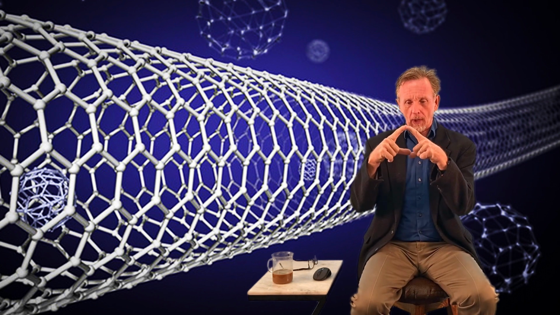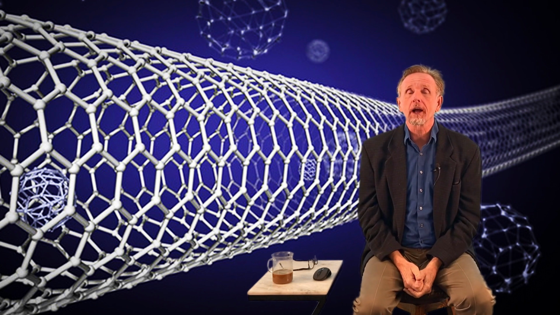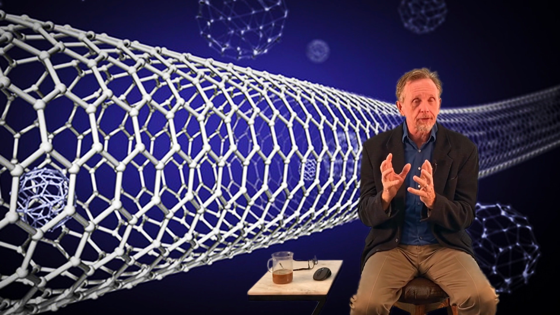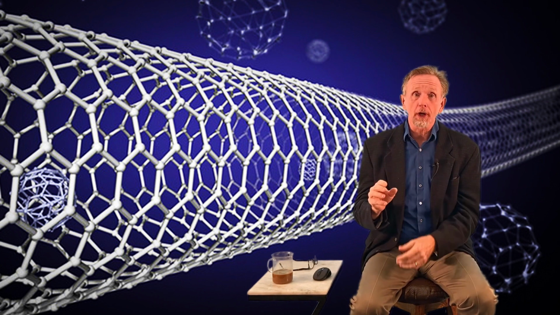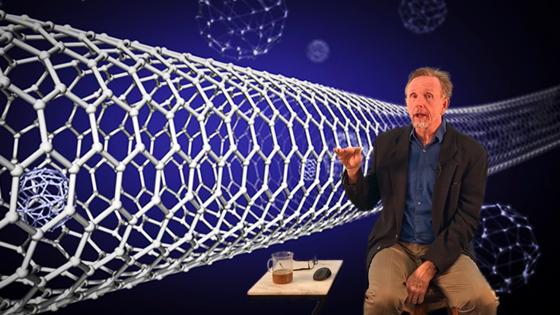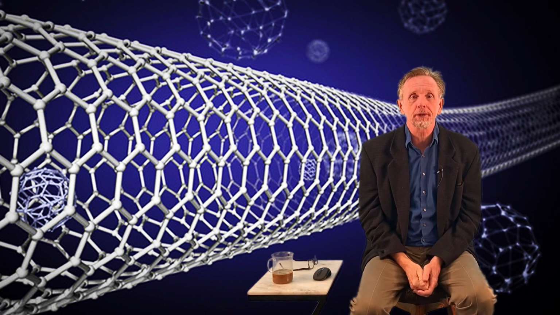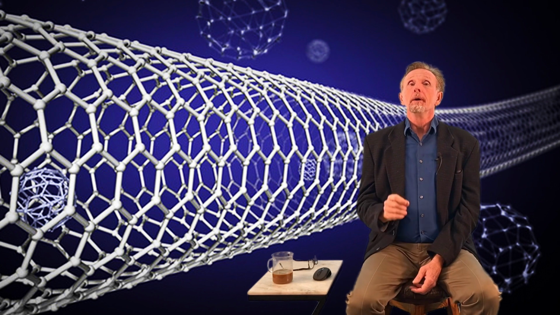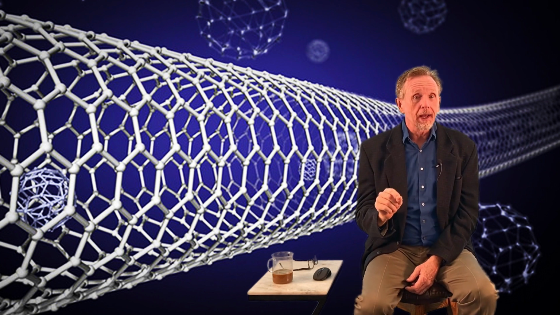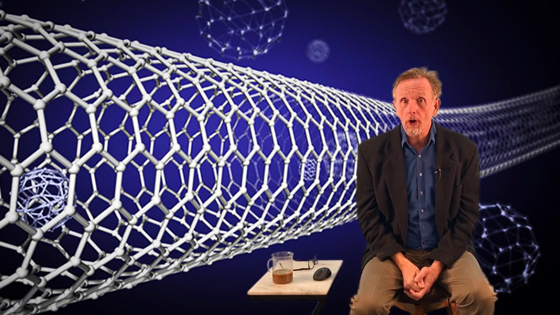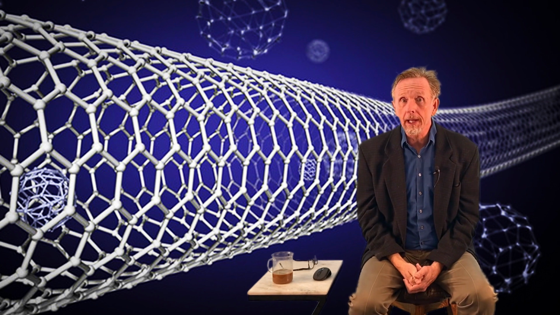Think like chicken wire. It's in that hexagonal six-shaped lattice. And this particular structure, this one single layer of carbon atoms in this hexagonal lattice, makes it one of the thinnest as well as one of the strongest materials on the planet.